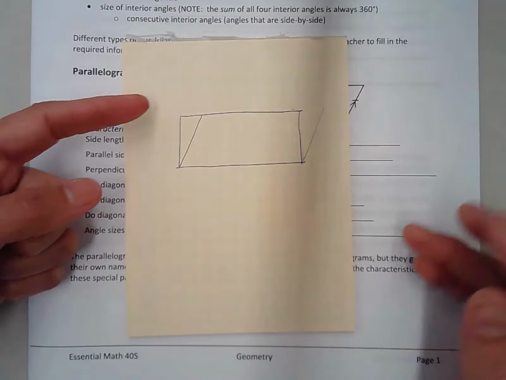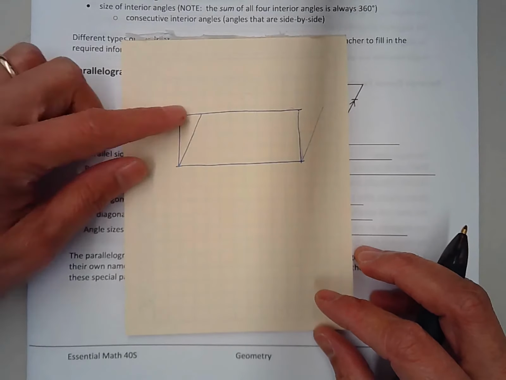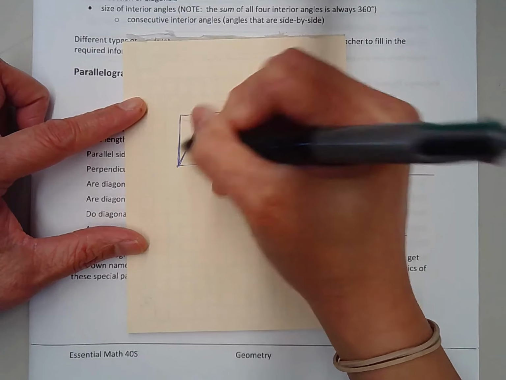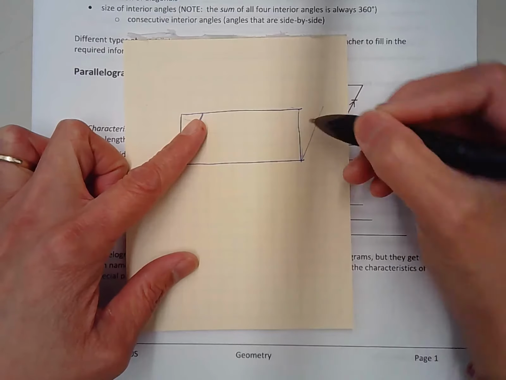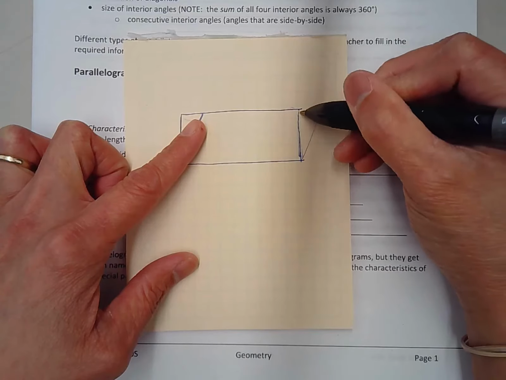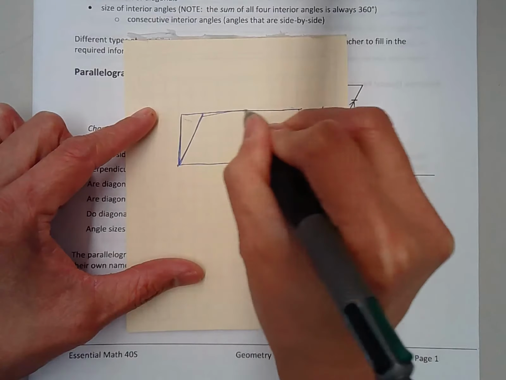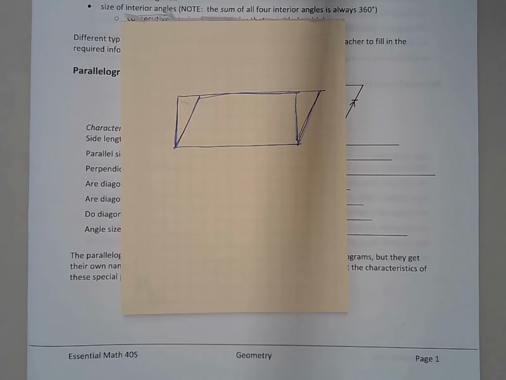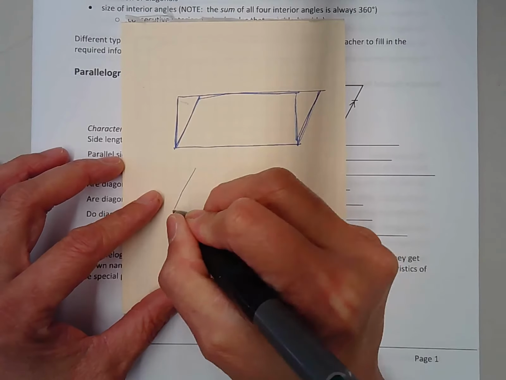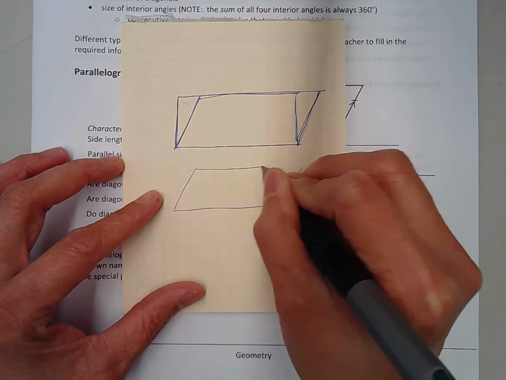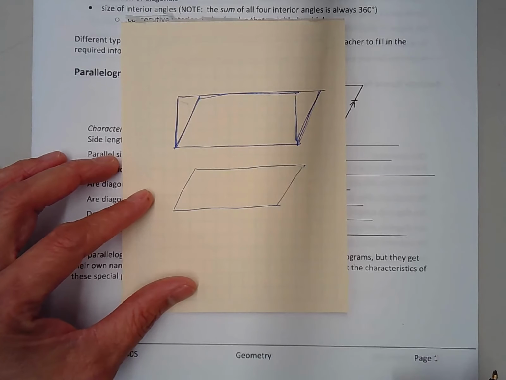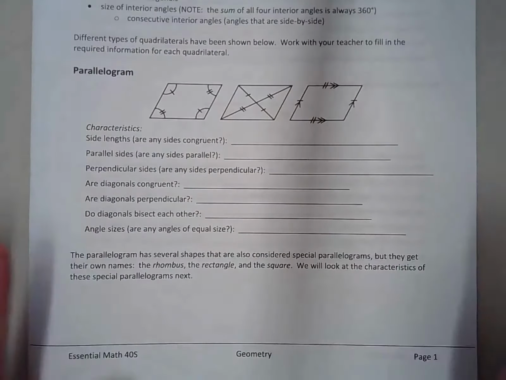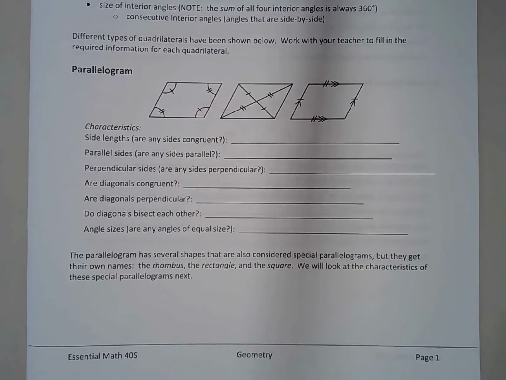Because I've pushed one corner, this line will shift right here. This is the original side, and it's pushed this way. This is the original side, and now it's also pushed this way. So now, what does it look like? We started off with a rectangle, and now it looks like a slanted rectangle. That's what a parallelogram is. That's how you would describe it. And these three examples are examples of parallelograms.